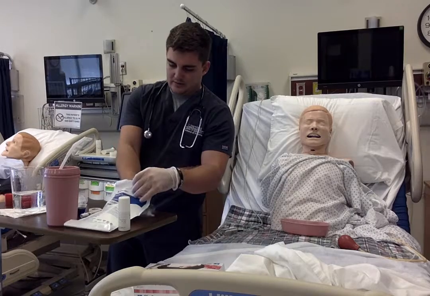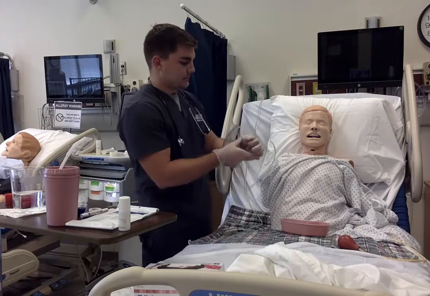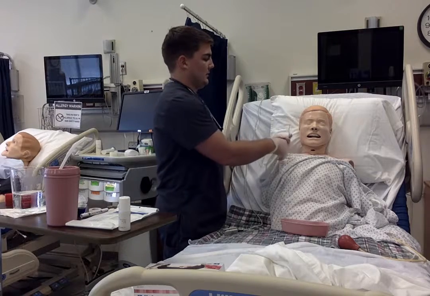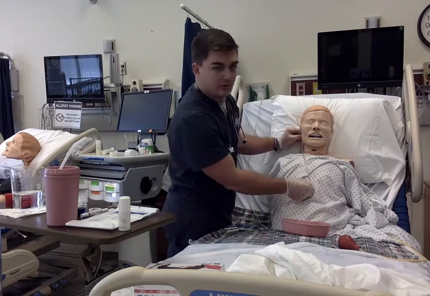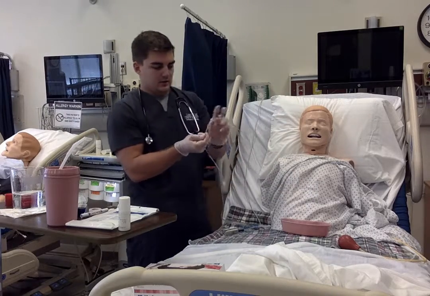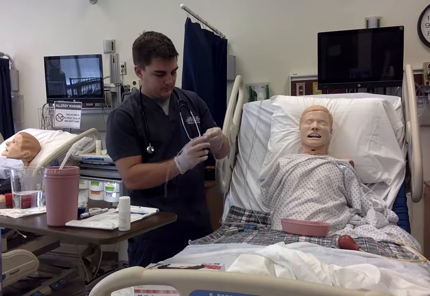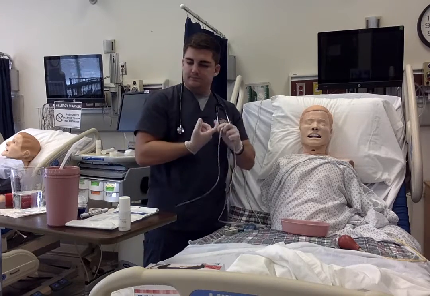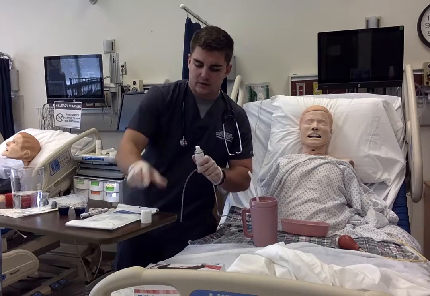Then I would get the NG tube ready and measure the tube placement. I measure from the tip of the nose to the back of the lower earlobe, and then from the lower earlobe to the xiphoid process. Then I would note the distance where that measurement falls. I get my water ready and lube approximately 4 inches of the NG tube.